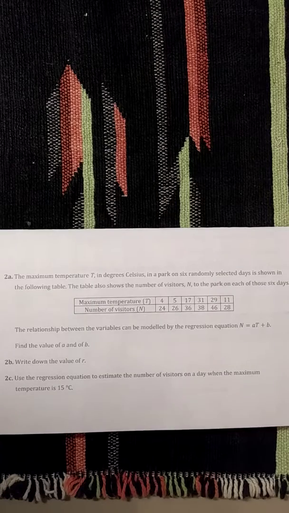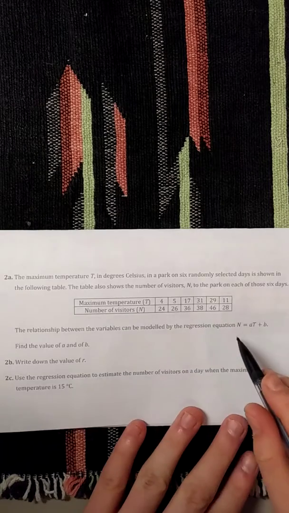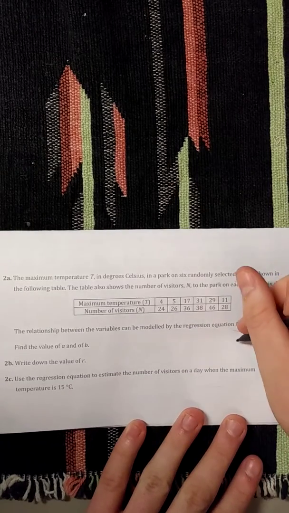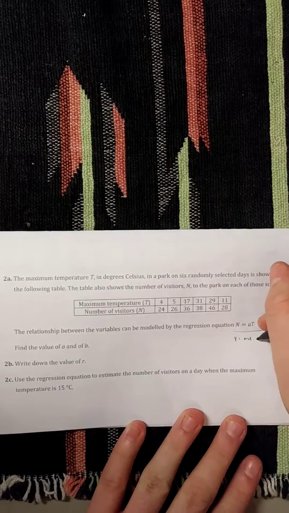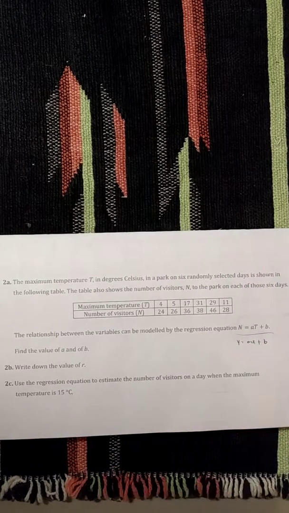Okay, moving on to the second problem. It goes: the maximum temperature, T, in degrees Celsius in a park on 6 randomly selected days is shown in the following table. The table also shows the numbers of visitors, N, to the park on each of those 6 days. The relationship between the variables can be modeled by the regression equation N equals aT plus b. Find the value of a and b. Now, first we want to see that N equals aT plus b is simply y equals mx plus b. Now, with this in mind, it's pretty simple.